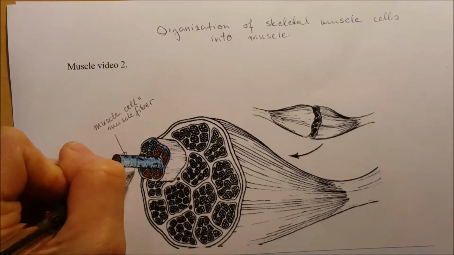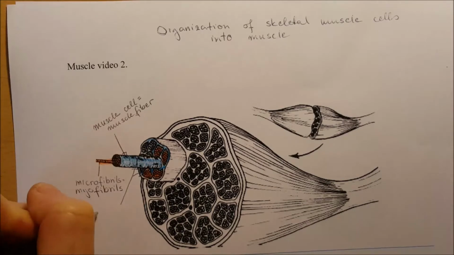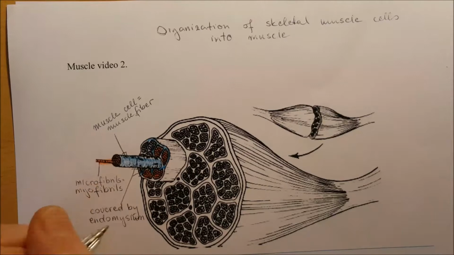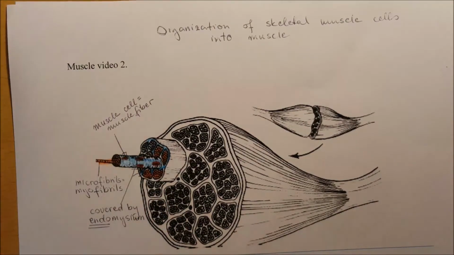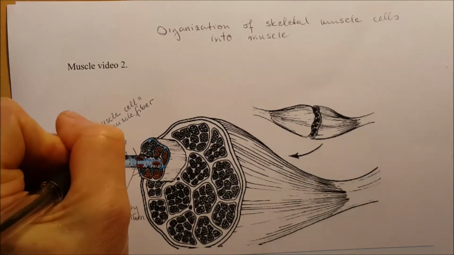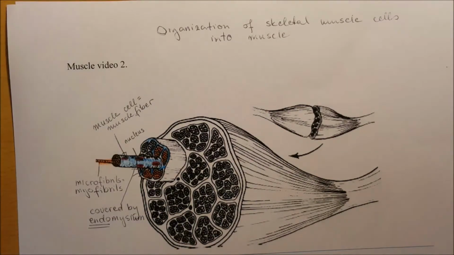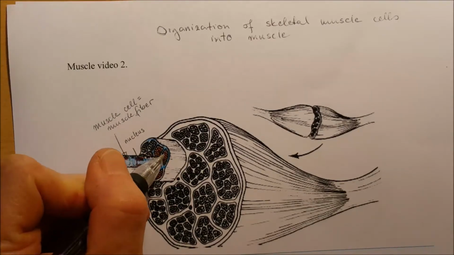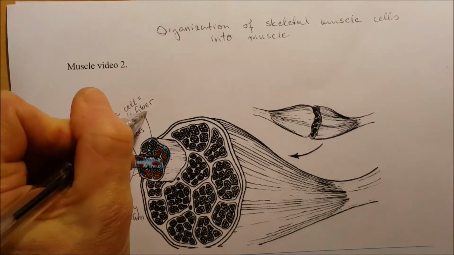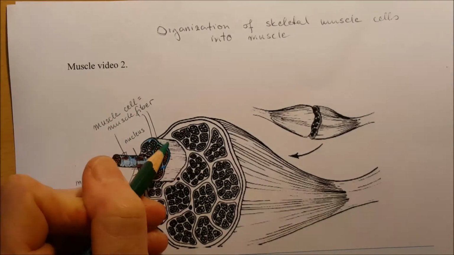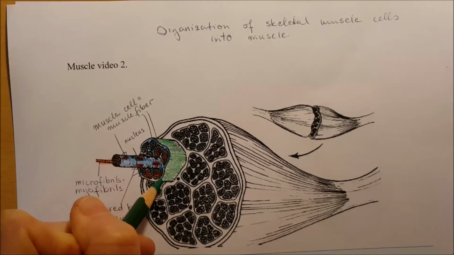So the individual muscle fibers are covered by endomysium. These are the blue ones. The endomysium is a very thin connective tissue that covers it. What I'm coloring is the nuclei of the muscle cell, and we learned that they can contain more than one. So all of those muscle fibers are wrapped together by another connective tissue. It's a little bit thicker than the endomysium.